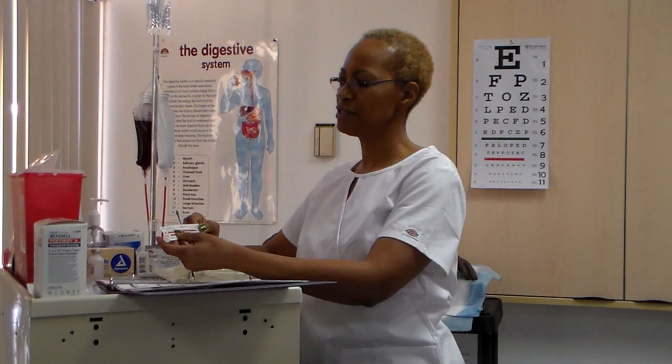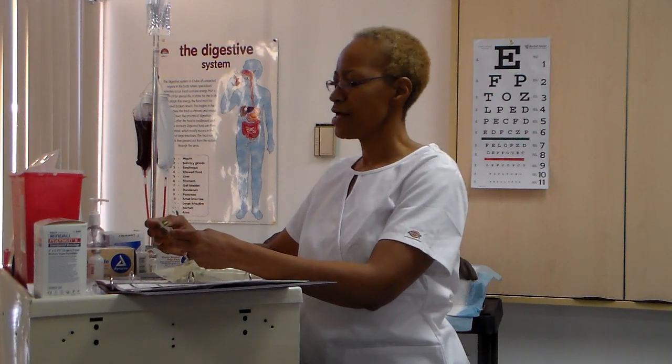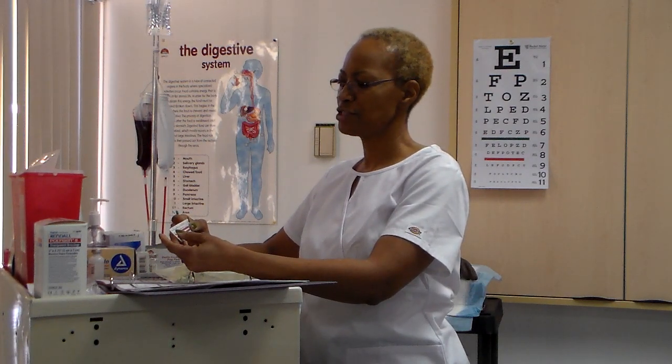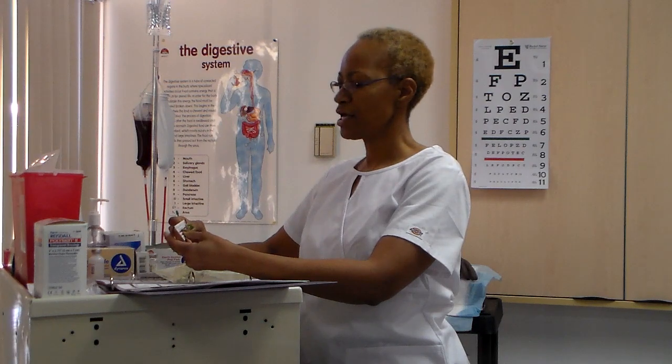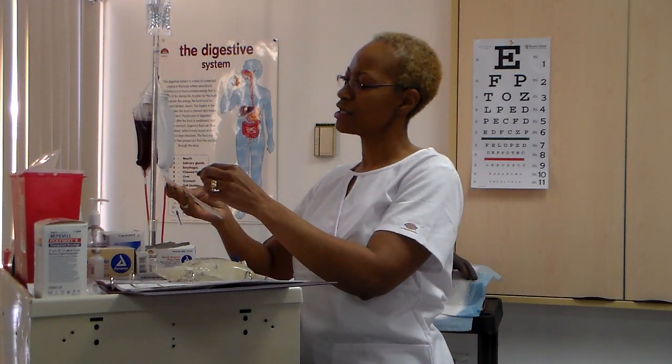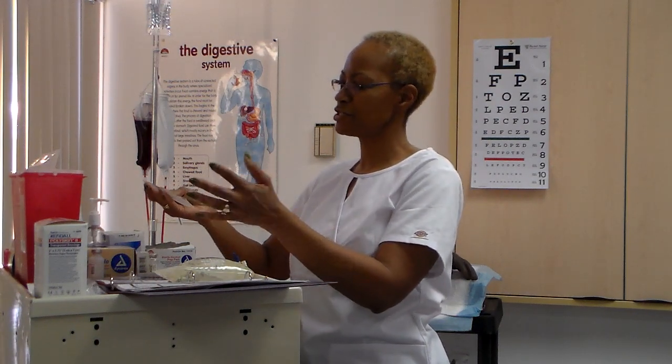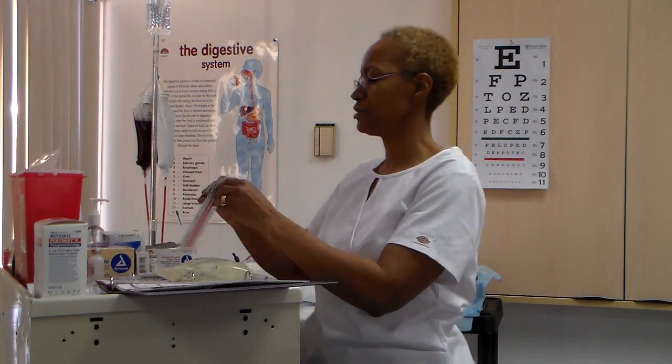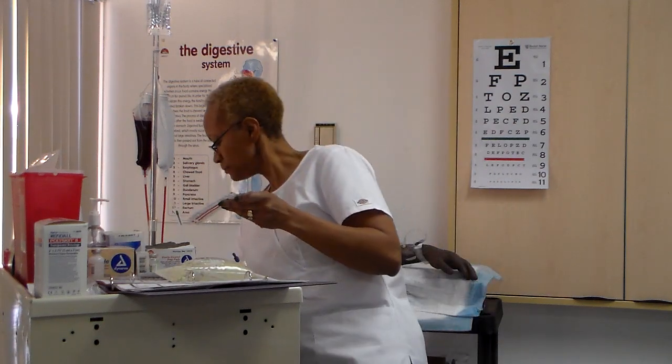So I've already completed my label, and you have your identifying information, your patient's name, your medication, what you've added to this bag, and your date, your time, and it has on here what bottle it is, like if it's maybe the third bottle for the day, so you can actually put that on there.